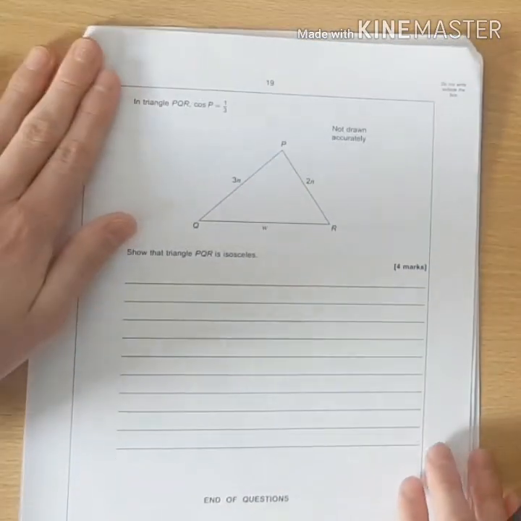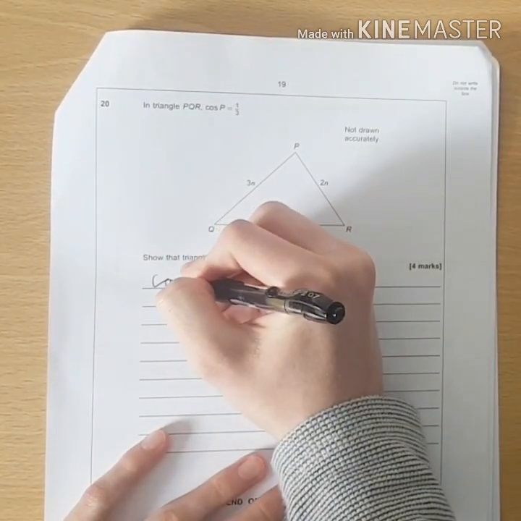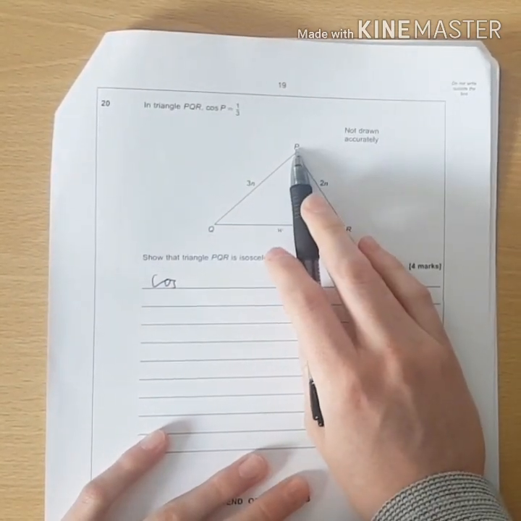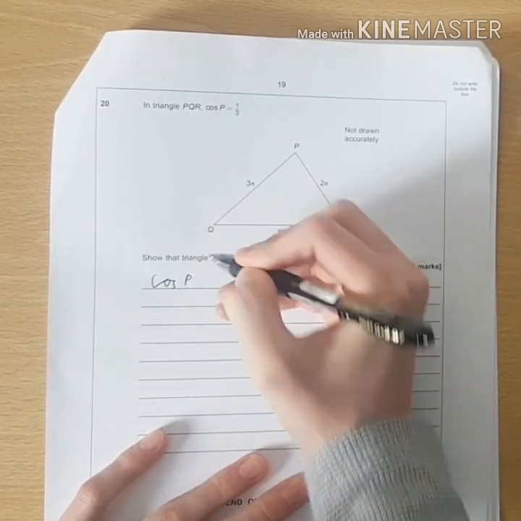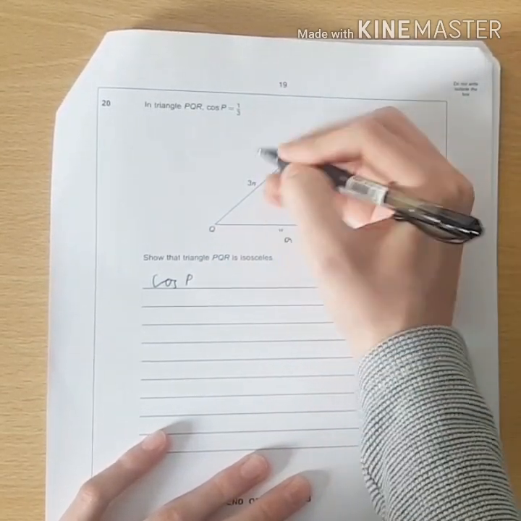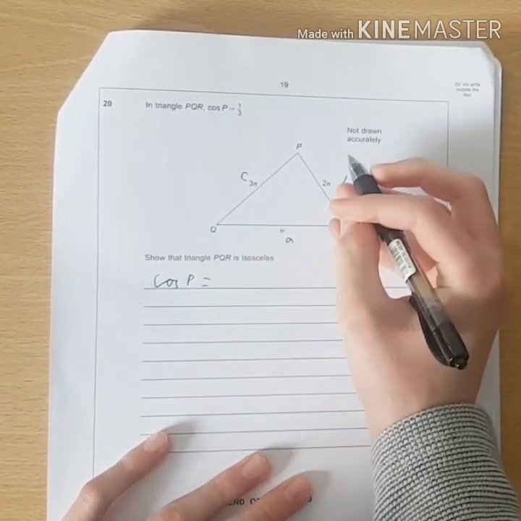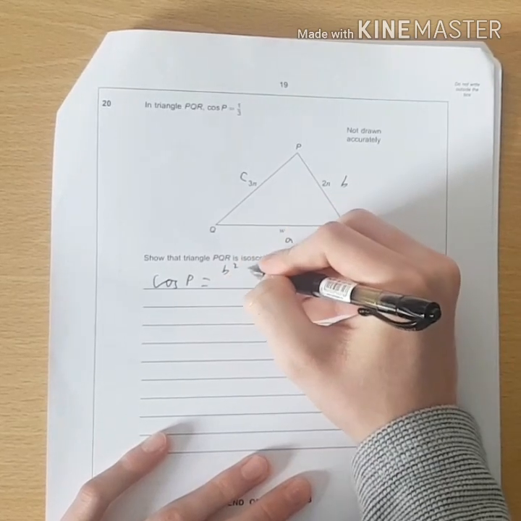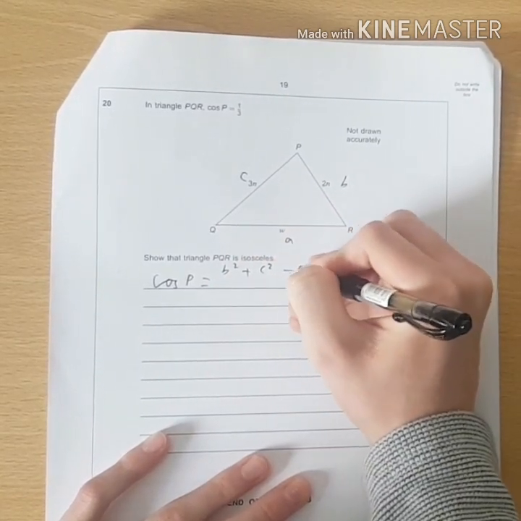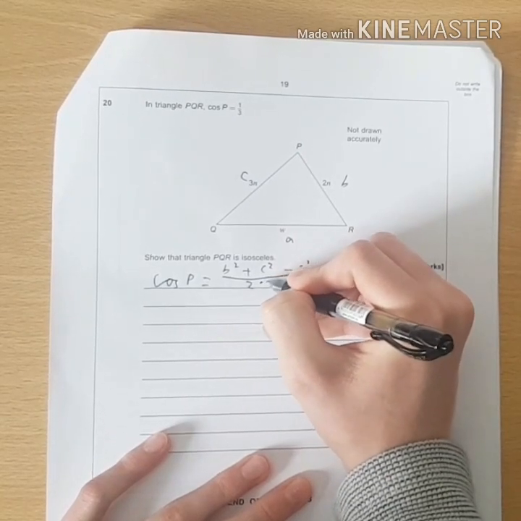Oh, this exercise. Look at all that. So, cosine of a, but I will write cosine p because it's easier, and we'll label the sides a, b, and c respectively. Cosine p equals b squared plus c squared minus a squared all over 2 times bc.